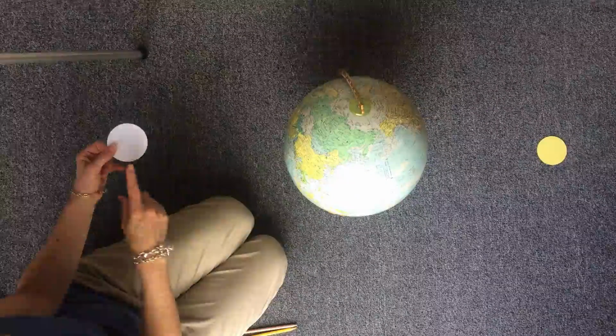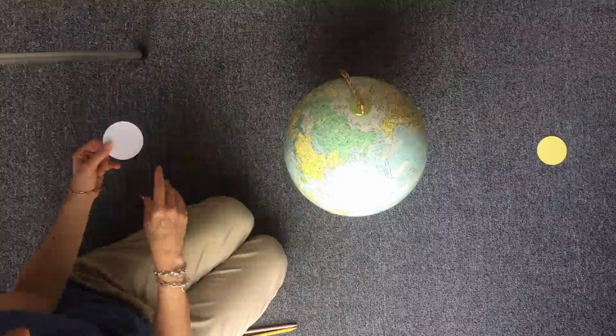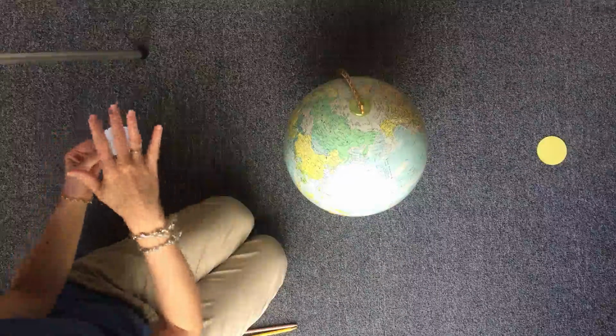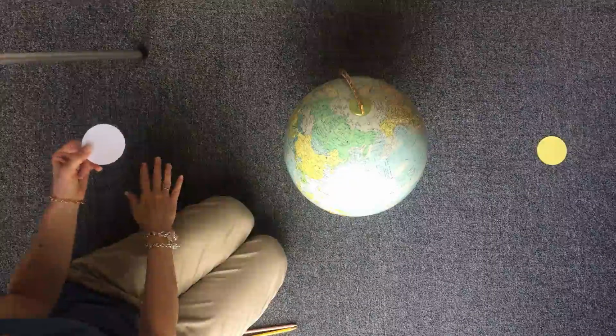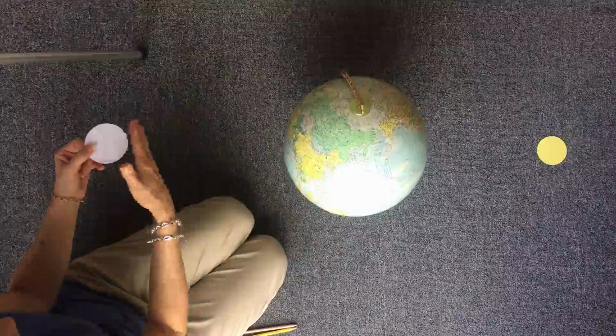If Earth blocks the light, that's a lunar eclipse. And over there, when we were talking about the eclipse, that would be a solar eclipse because the moon was blocking the sun's light. Here, the Earth would be blocking the moon's light. But again, those don't happen very often because they have to be perfectly lined up.